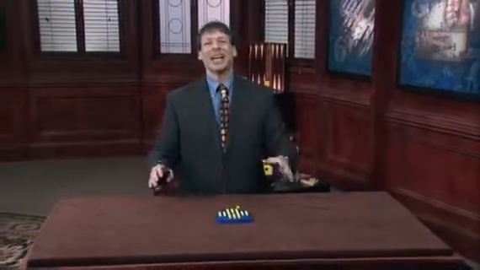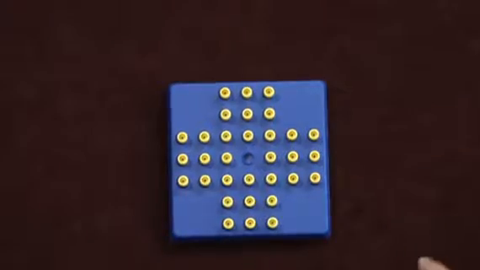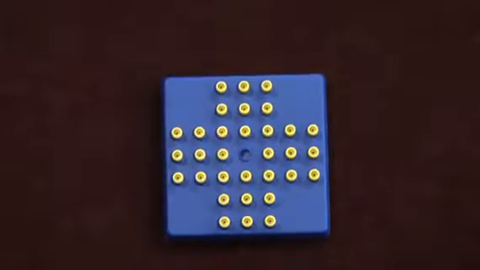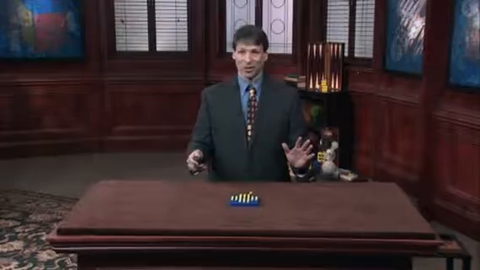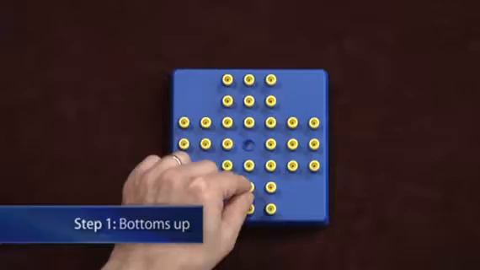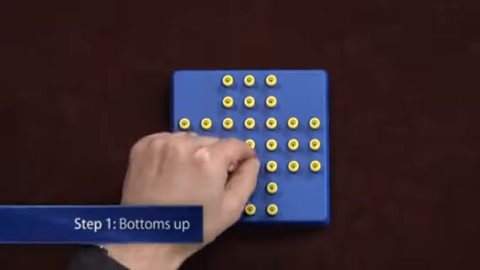Let me first show you a quick solution to this puzzle. Then I'll show you that, contrary to the puzzle maker's claim, ending up with one peg outside the middle hole should not make you outstanding. Okay, here's the solution to the puzzle. Begin by making our initial move towards the center, or as I like to say, bottoms up.